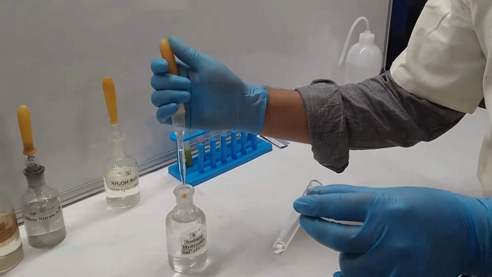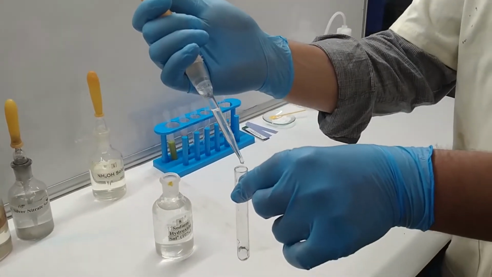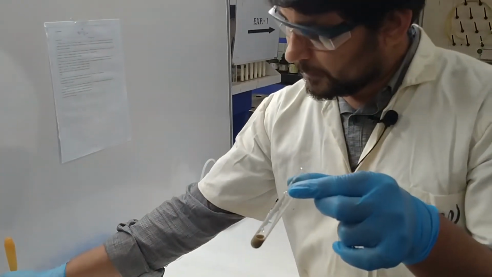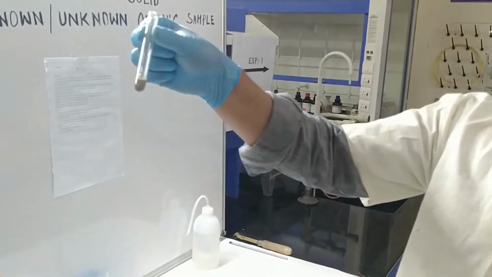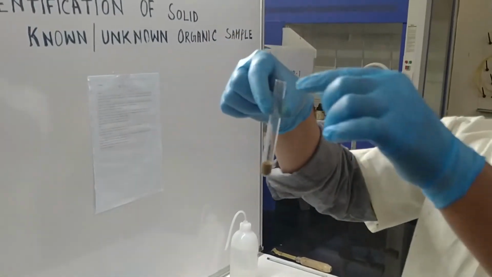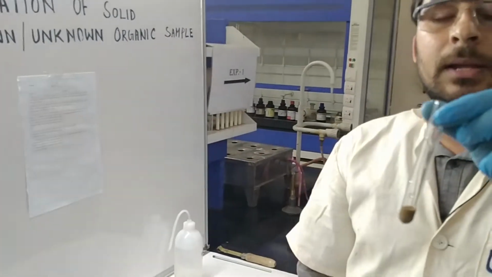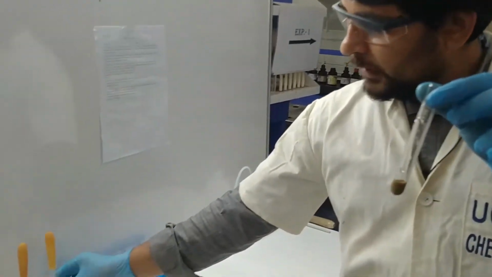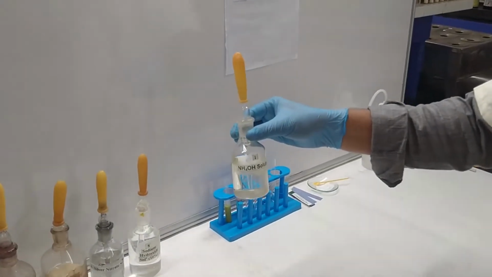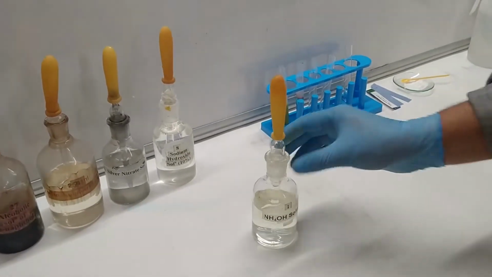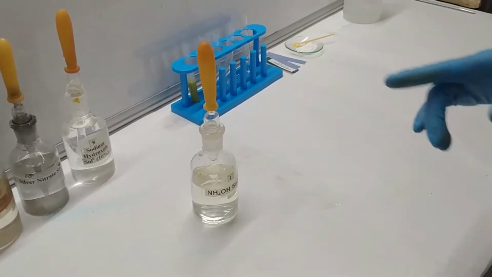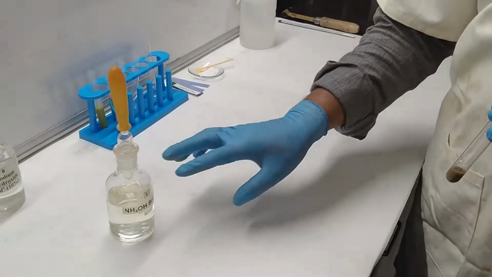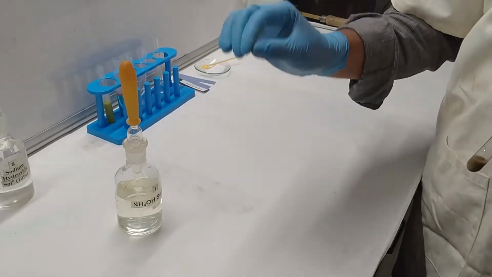See, the color appears over here. Okay, so this is a precipitation actually, so we have to dissolve this precipitation using NH4OH, ammonium hydroxide. Okay, so here is the ammonium hydroxide. I am going to add the ammonium hydroxide into this to dissolve this precipitation, and I am going to add this one drop by drop.